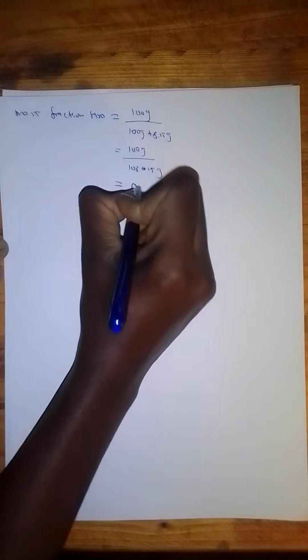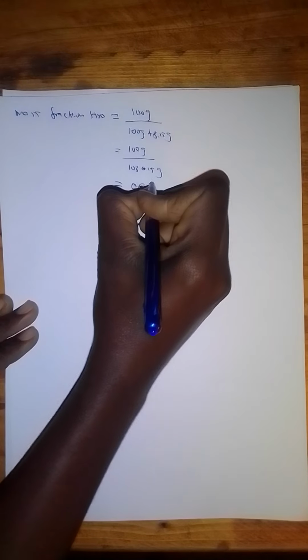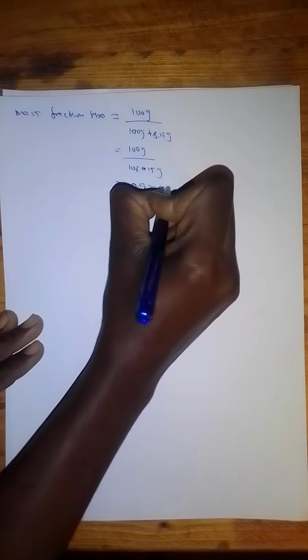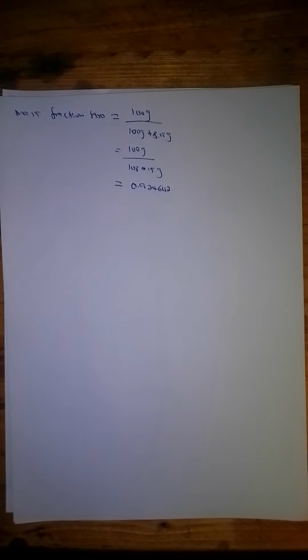Now if you use a calculator, that would give you 0.924642. So that then is the mass fractions of both the NaHCO3 and the H2O at 10 degrees Celsius.